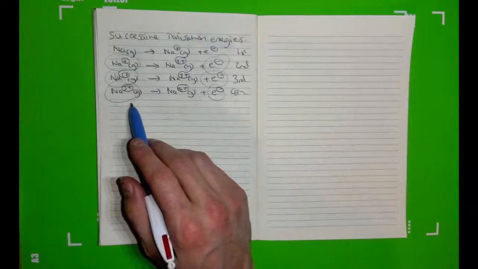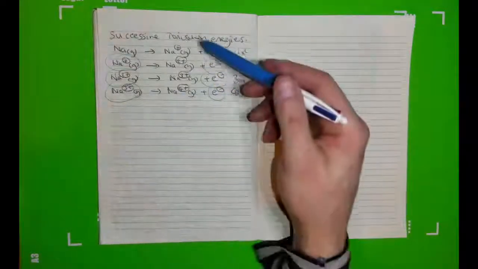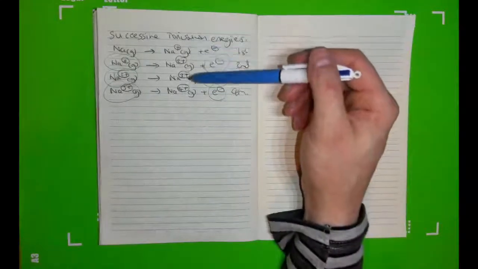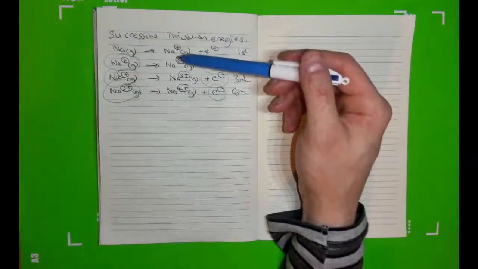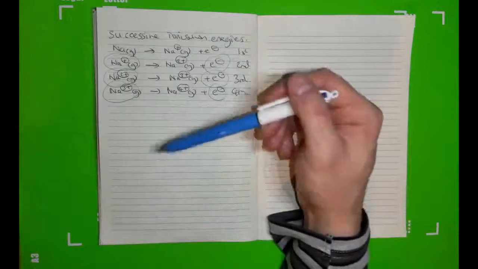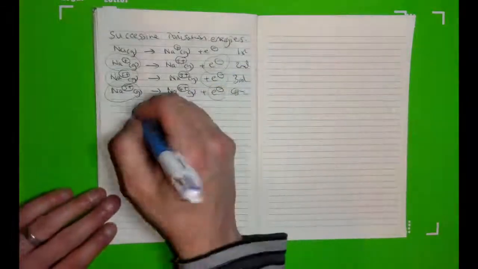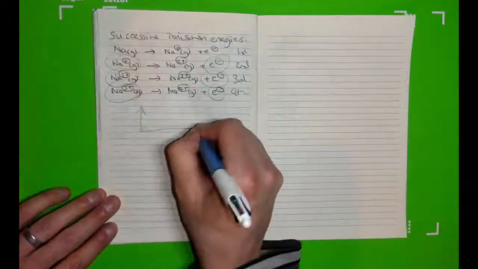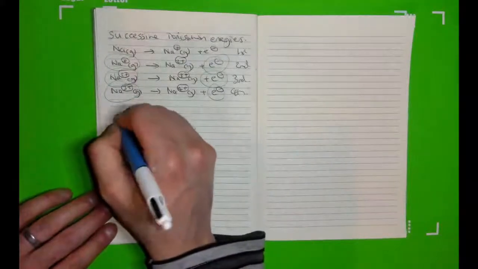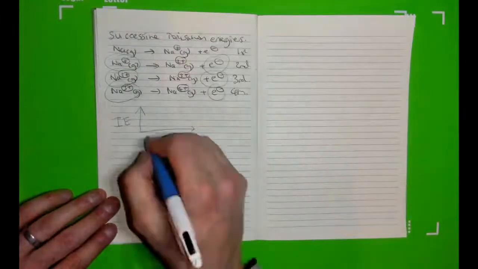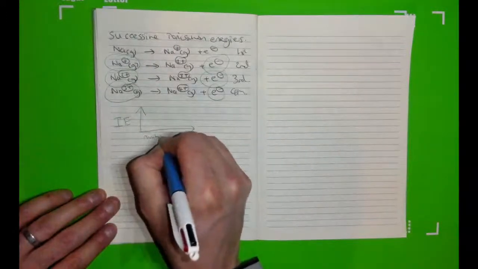So the general trend is that as we go through the successive ionization energies, it becomes more and more difficult to remove an electron. Little sketch here. So we've got IE, ionization energy, and the number of electrons here.